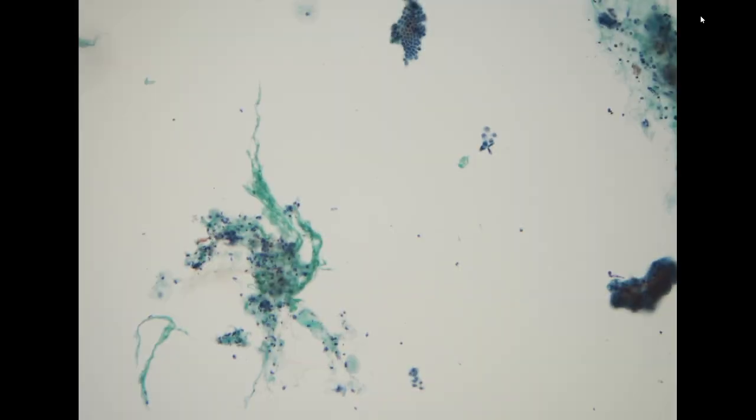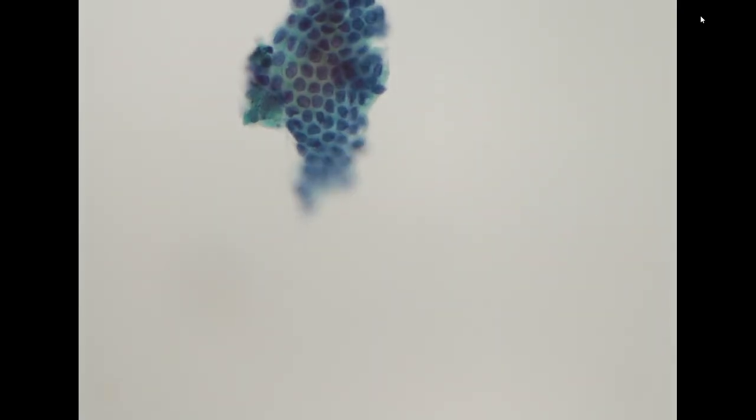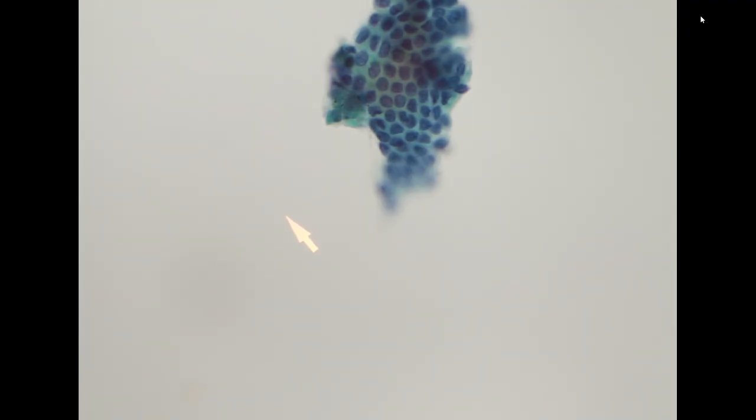We didn't see a lot of cells. This cluster actually looks a little bit abnormal. It has a vague honeycombing pattern, but the cells start to develop a little bit of TPR, a very mild disorganization. So this one shows some mild TPR, and so we were thinking, could this be a well-differentiated adenocarcinoma?